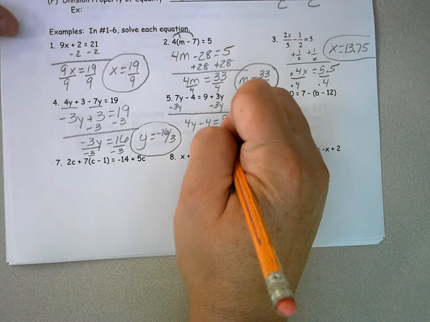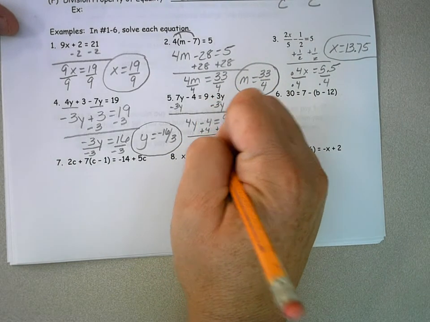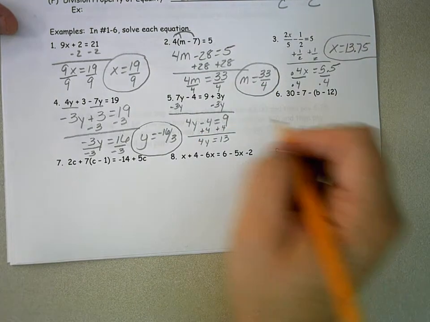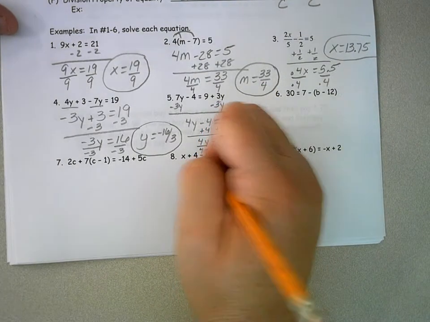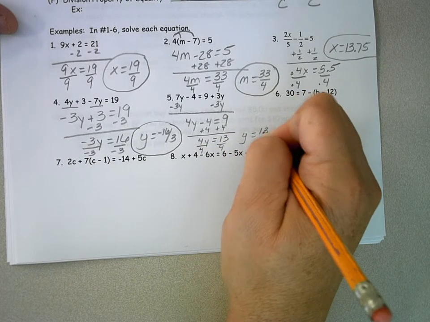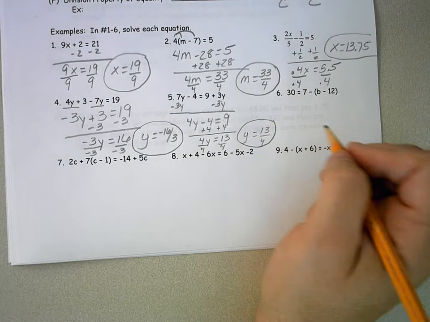And when you add 4 to both sides, that becomes 4y equals 13. Then you need to divide both sides by 4, and y equals 13/4.